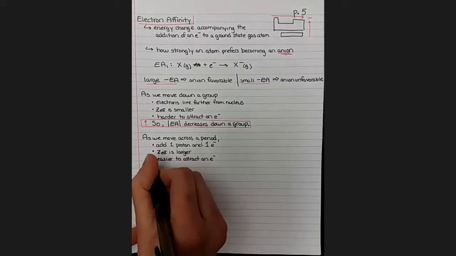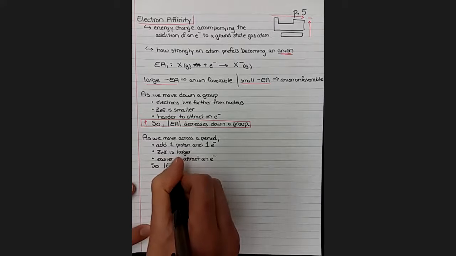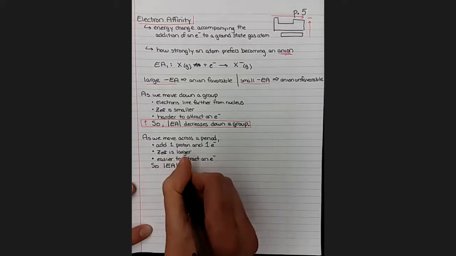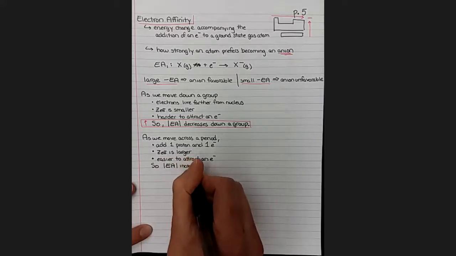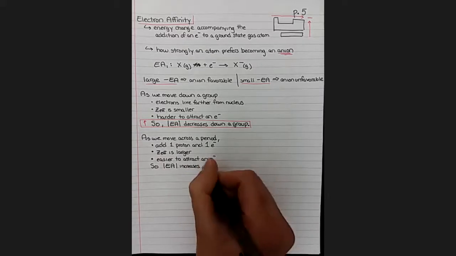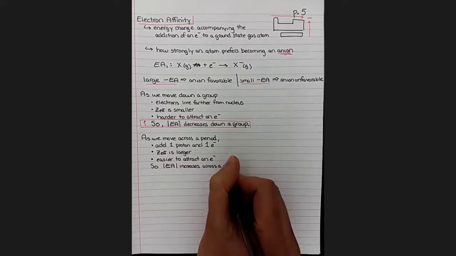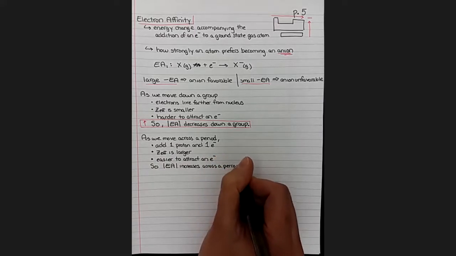And if something is easier to do, then the number in the energy is going to be a larger negative number, sorry. Larger negative number.